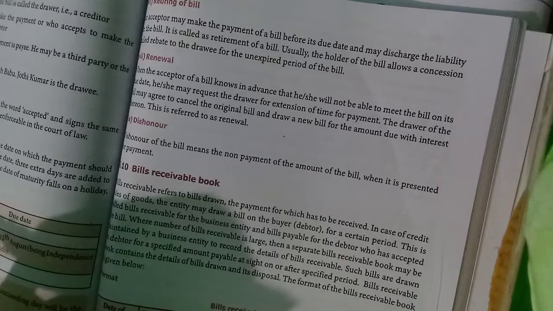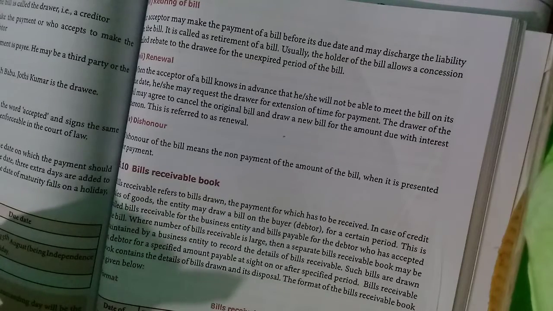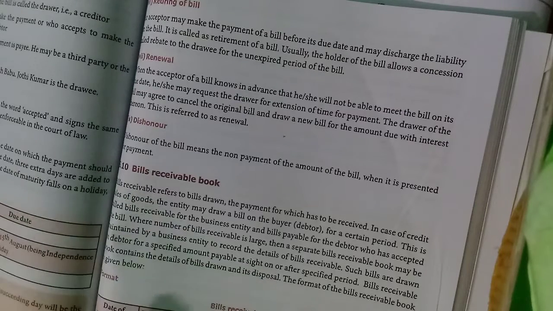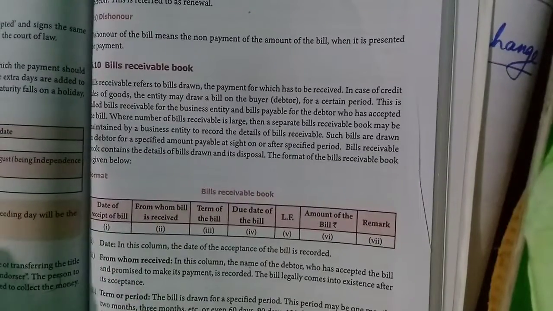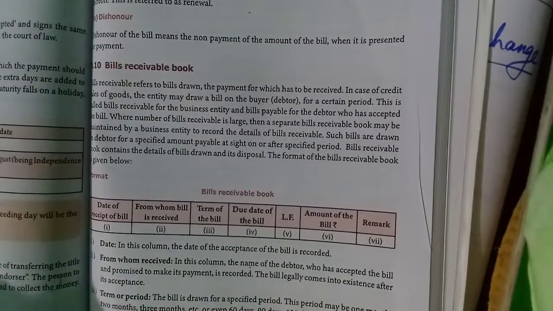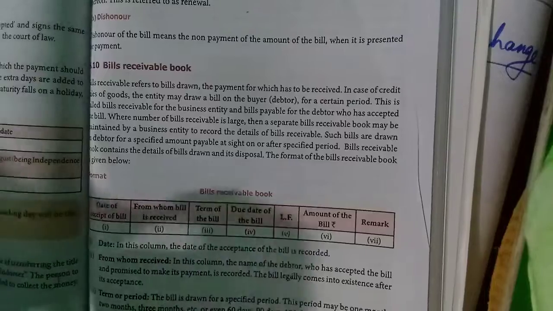Okay, students, so I have explained all the terms in this bills receivable, the bill of exchange. Tomorrow we will learn about the bills receivable book and bills payable book. Okay, students, study all these things, the definitions, and read everything because they will ask one word from this.